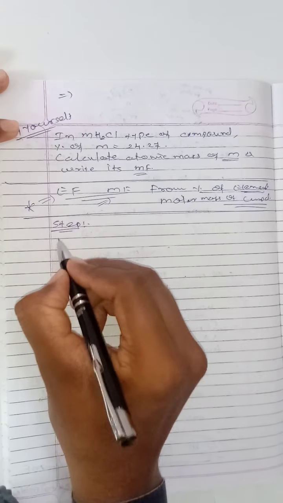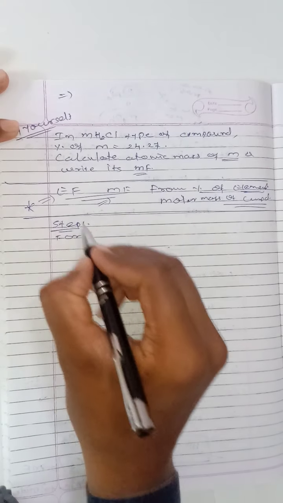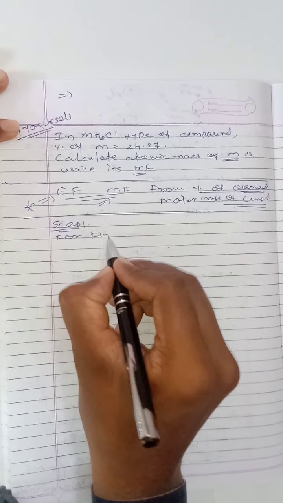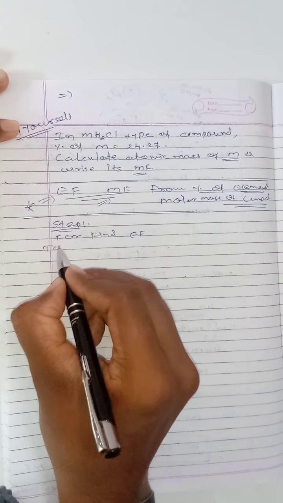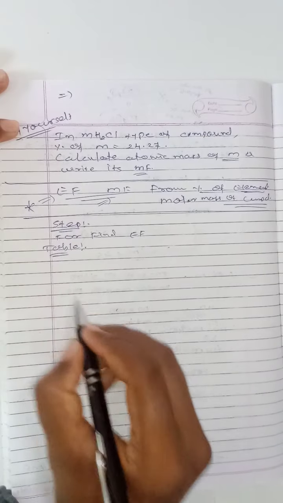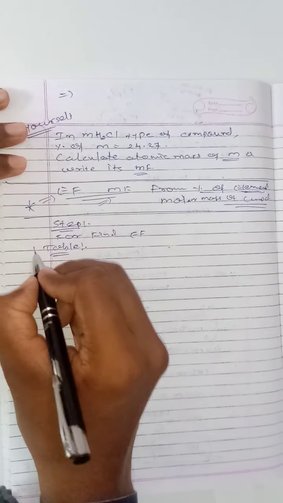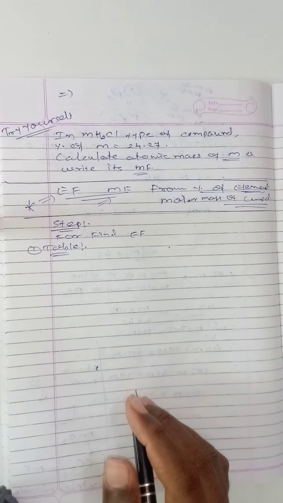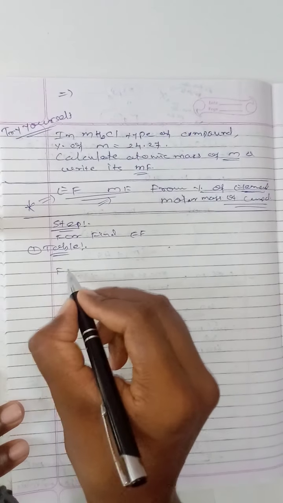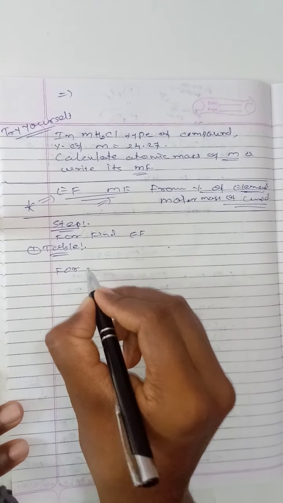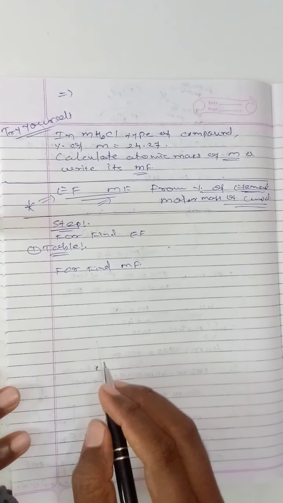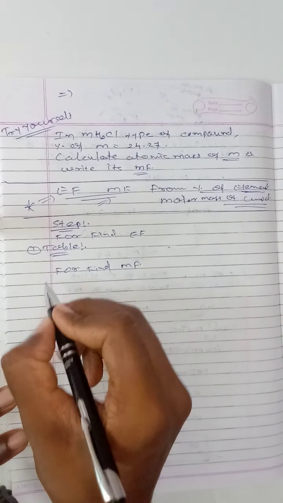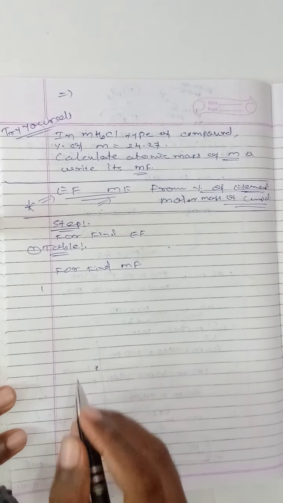First of all, for finding the empirical formula, we have observation table number 1. Then, for finding the molecular formula, we have 4 other steps.